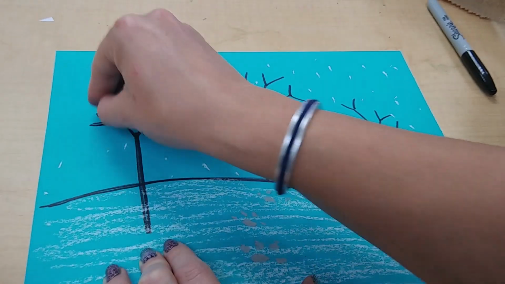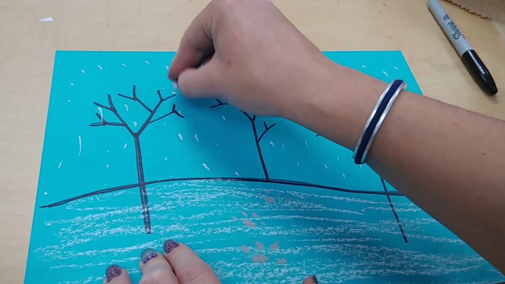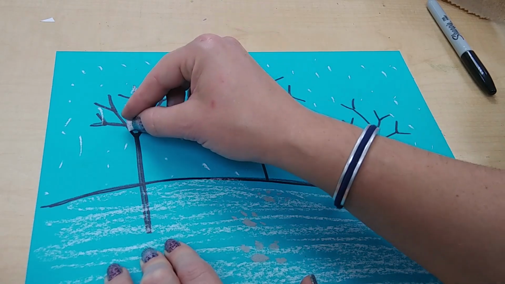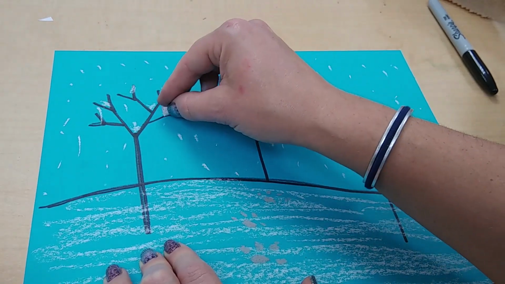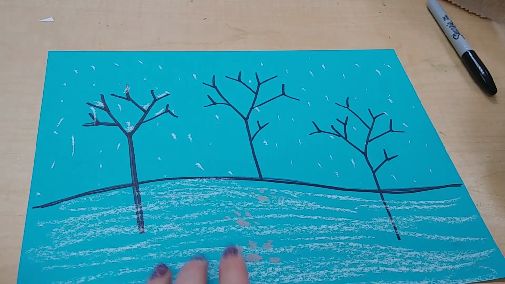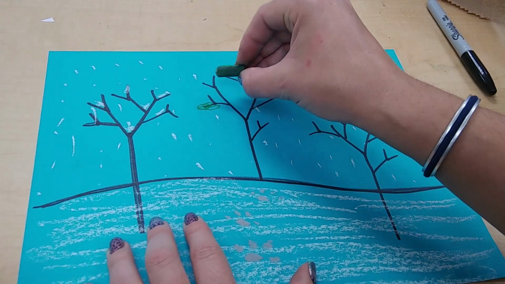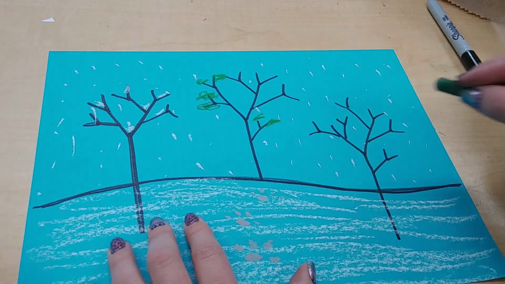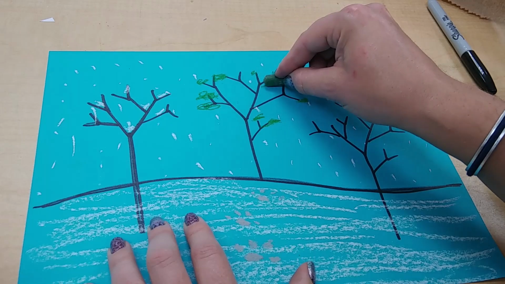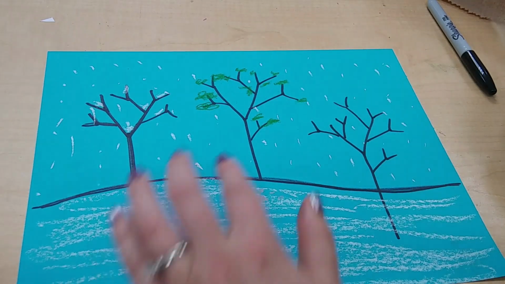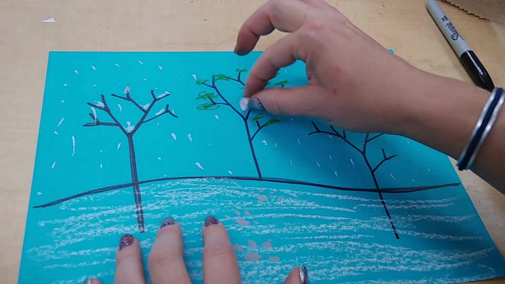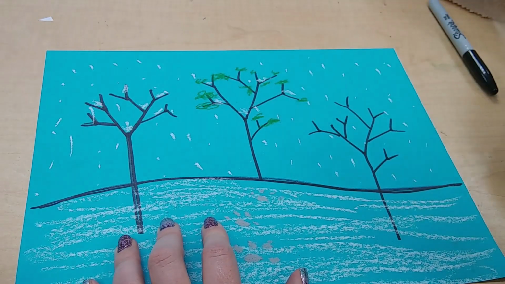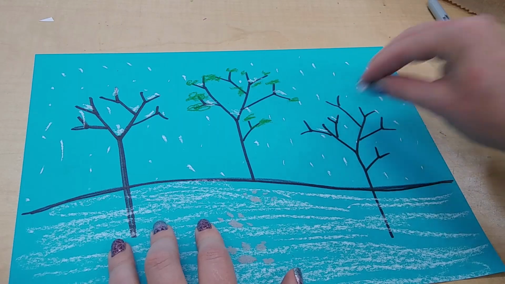And then sometimes when it's snowing, maybe a little bit of snow gets hung up on your branches there, or maybe even if they're evergreen trees, they might still have some leaves on the branches, and then have some snow maybe on top of the leaves as well. Maybe some of the leaves are still falling off, so you can have it be whatever season that you would like in your picture.